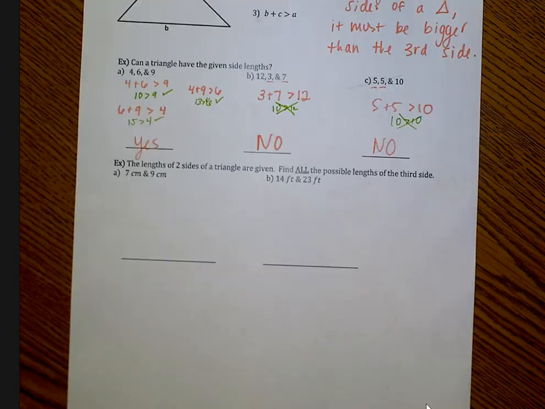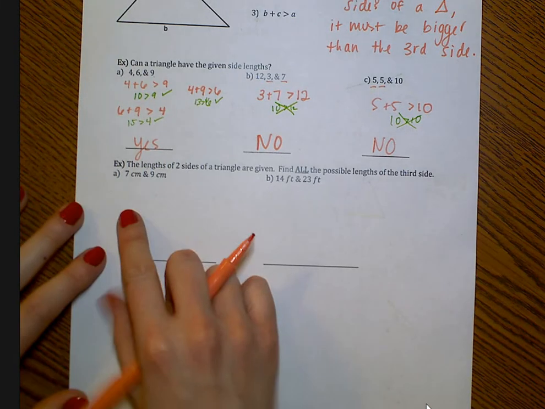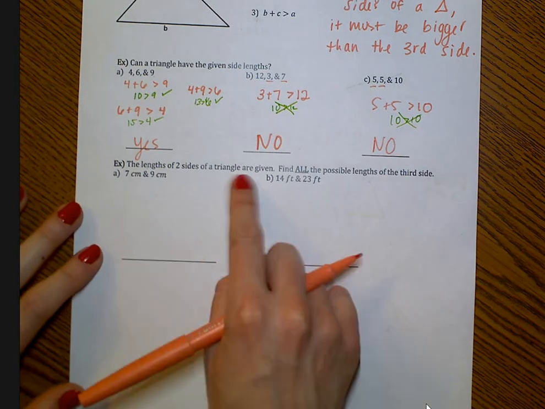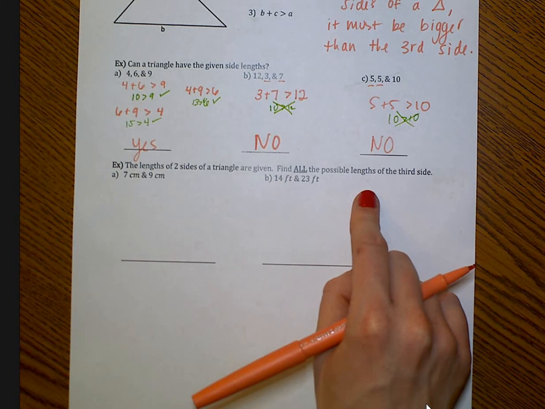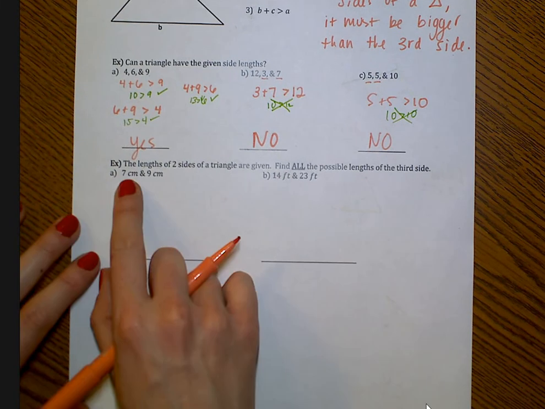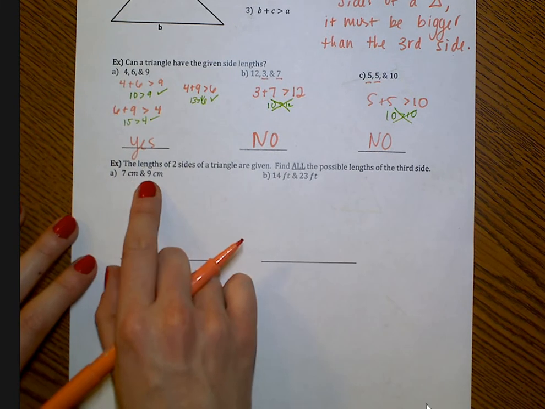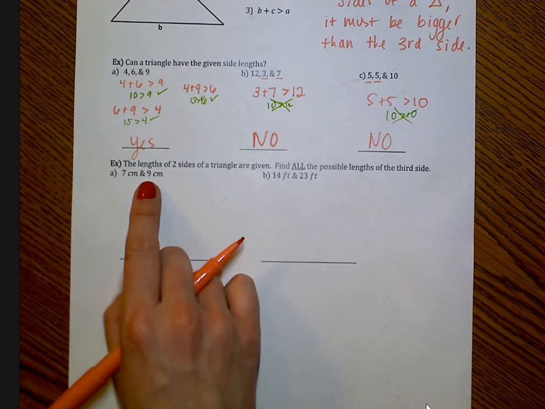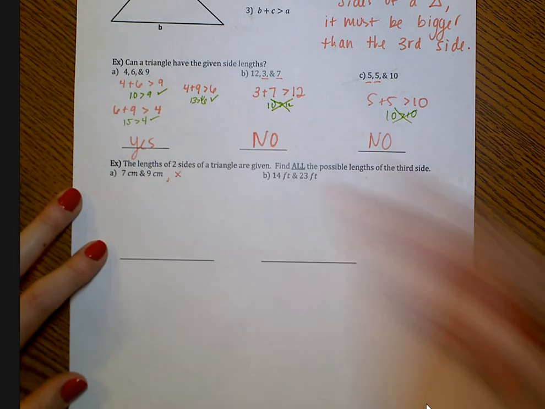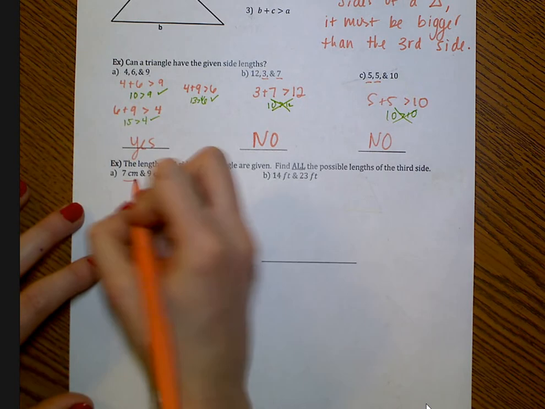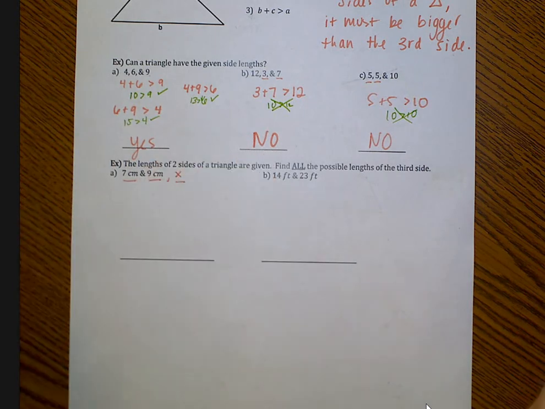All right, the last type of example that you'll see for this whole semester. Example 2 says, the lengths of two sides of a triangle are given. Find all the possible lengths of the third side. Okay, so I know one side's 7, I know one side's 9. I want to know what's the range for the third side of the triangle. If you don't know something, you call it x. So let's say the three sides of a triangle are 7, 9, and x.